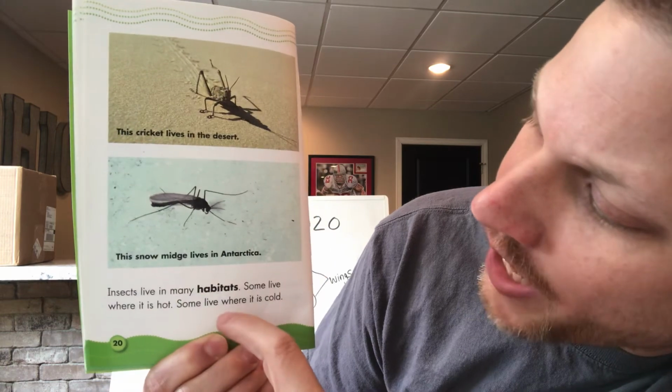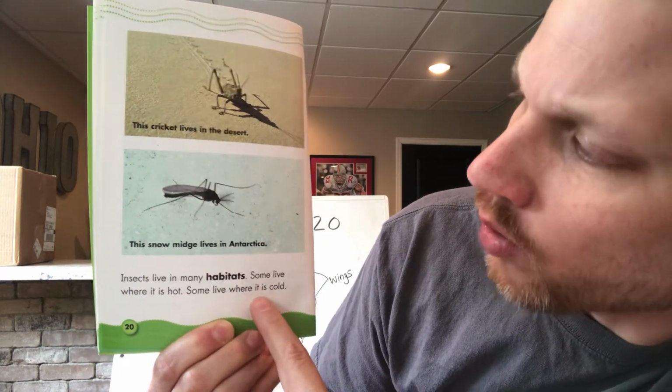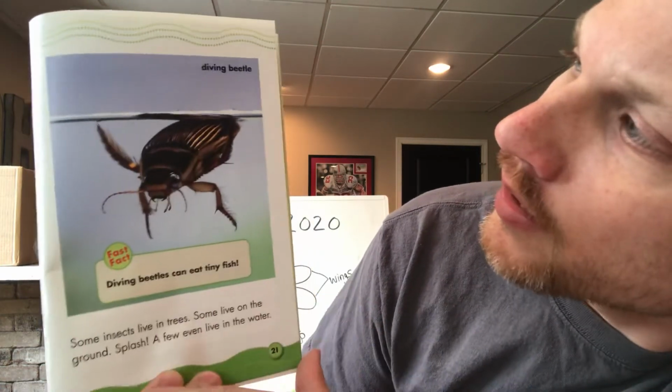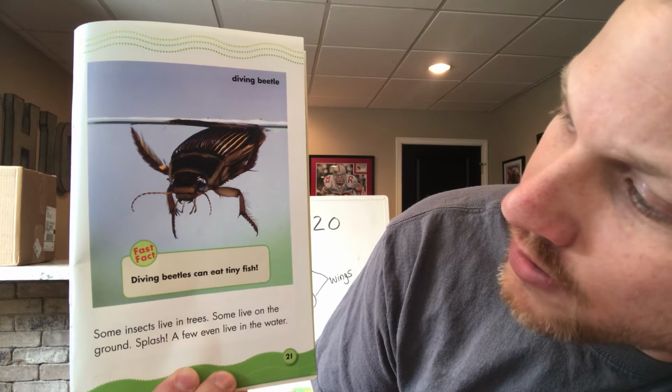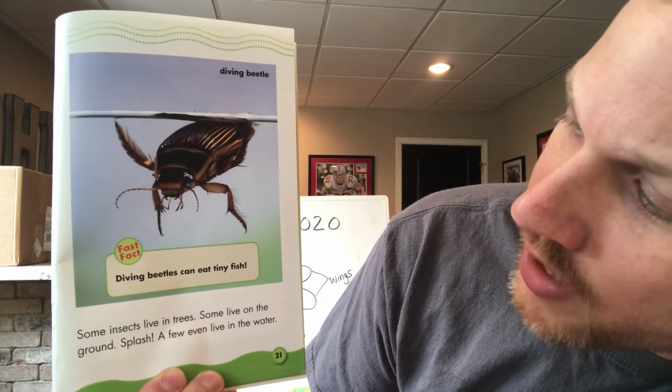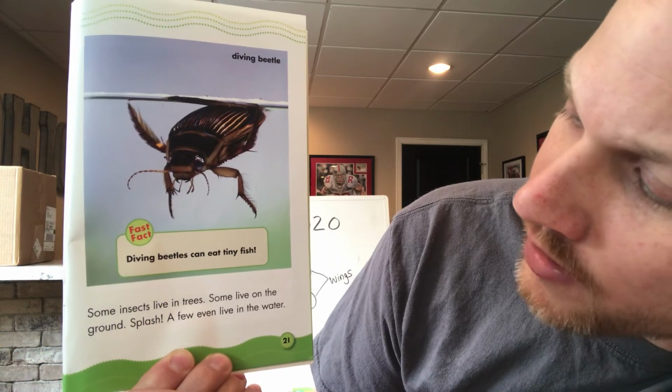Insects live in many habitats. Some live where it is hot. Some live where it is cold. A diving beetle. Diving beetles can eat tiny fish. Some insects live in trees. Some live on the ground. Splash. A few even live in the water. Crazy.